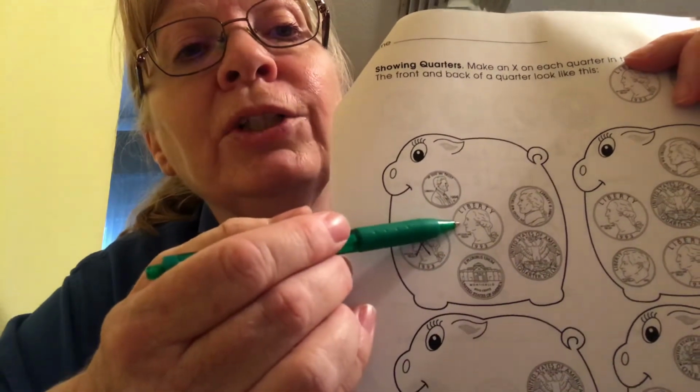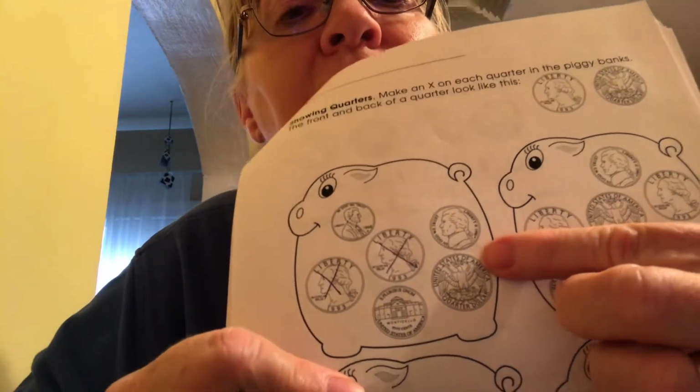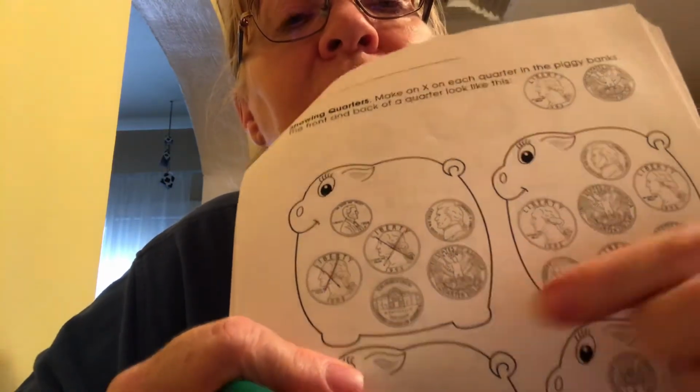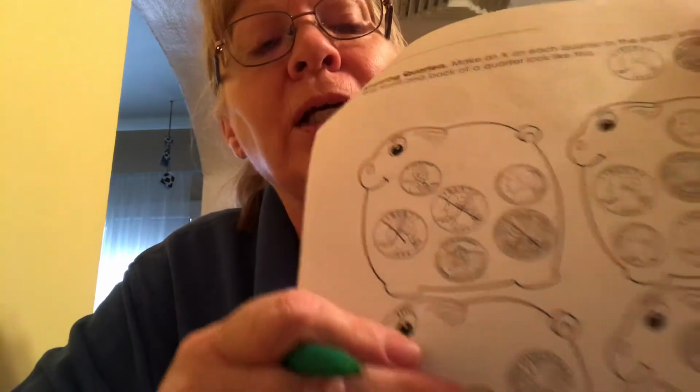But look, there's Washington again, another quarter. Okay, this is not Washington. There's the eagle, so we're going to mark that one. So in this piggy bank, there were only 3 quarters. On the rest of these piggy banks, I want you to go ahead and put an X on the ones that are quarters, okay?